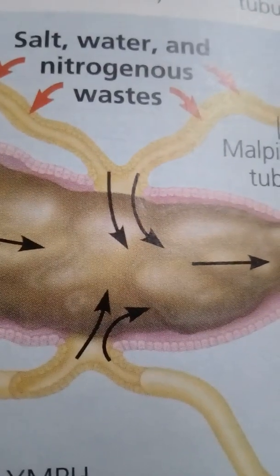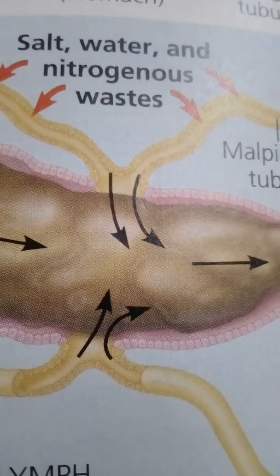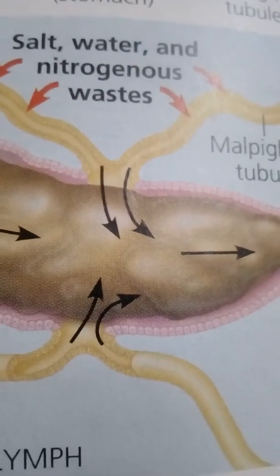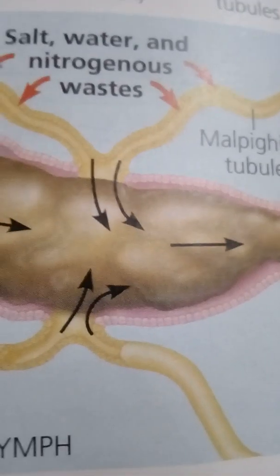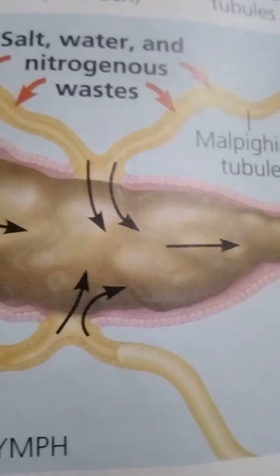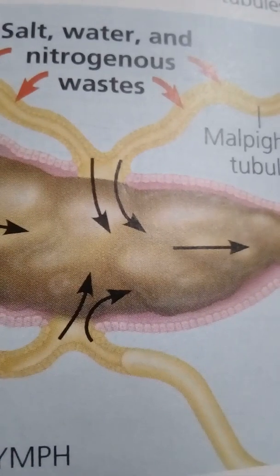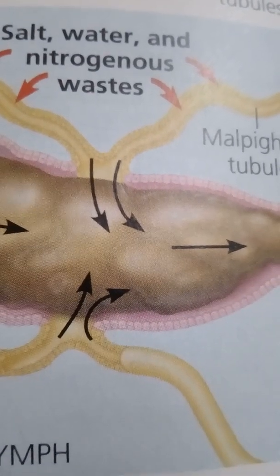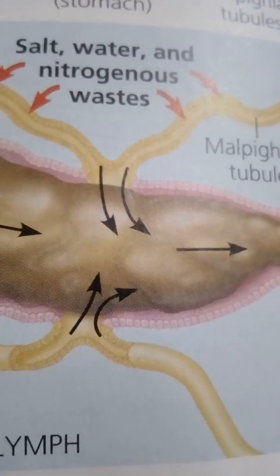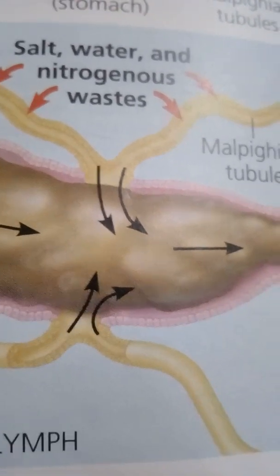The blind end of the tubule forms a cup-shaped swelling called a Bowman's capsule, which surrounds the glomerulus. Each human kidney contains about 1 million nephrons with a total tubule length of about 80 kilometers.